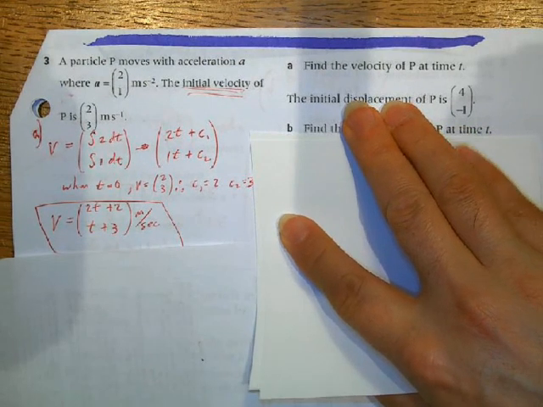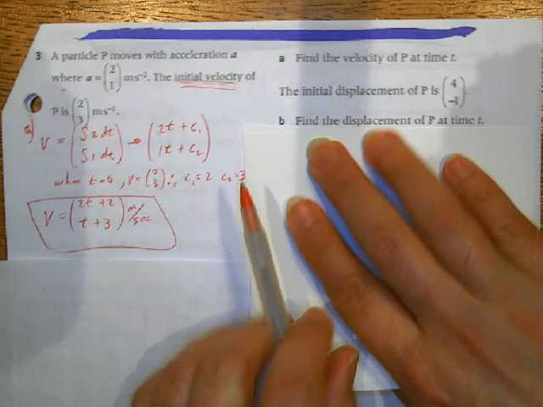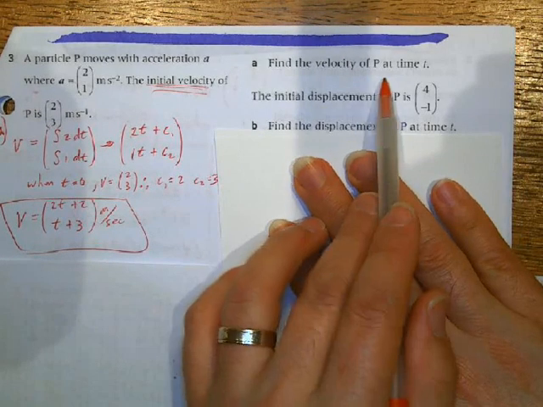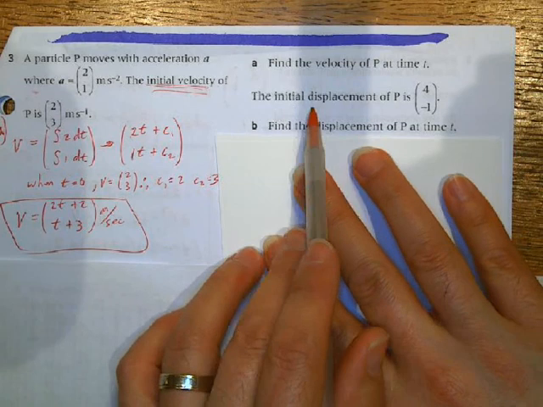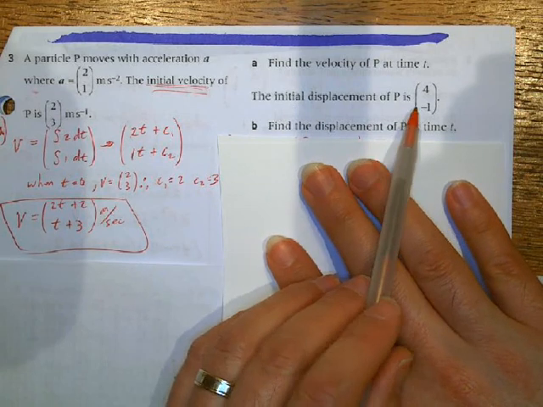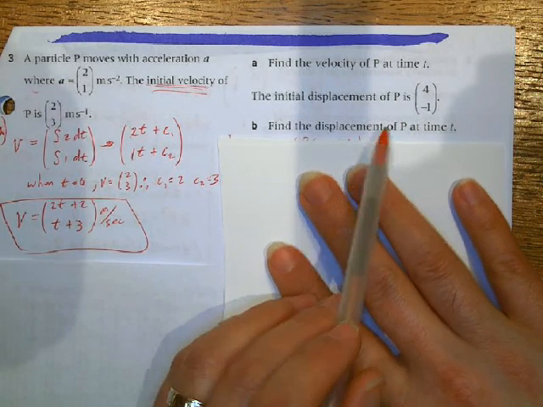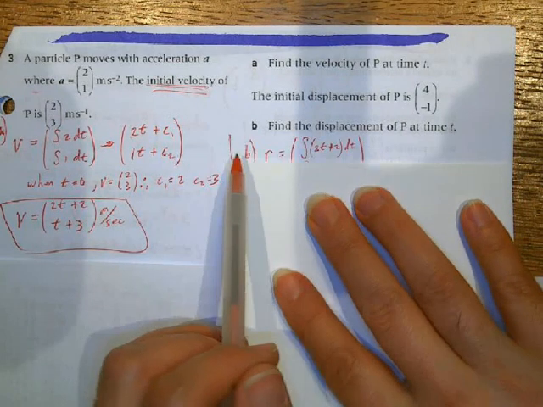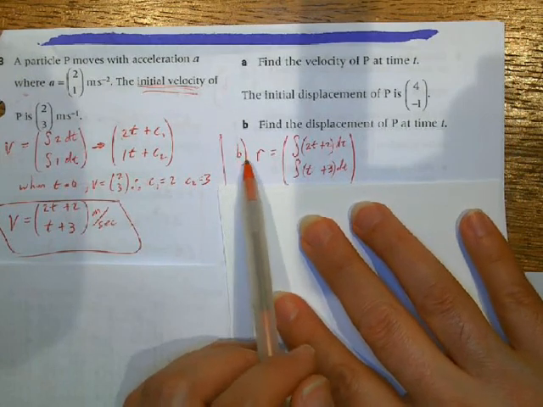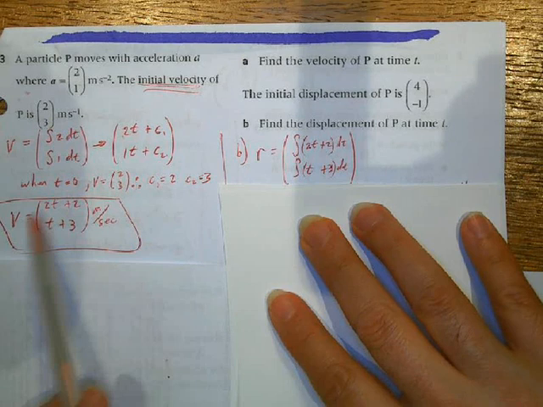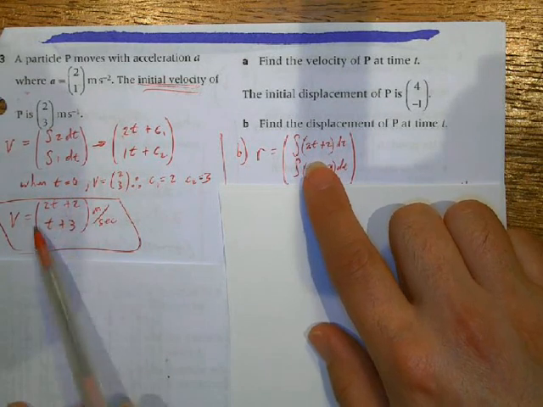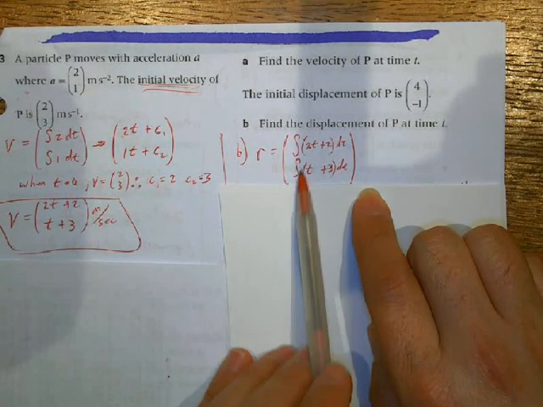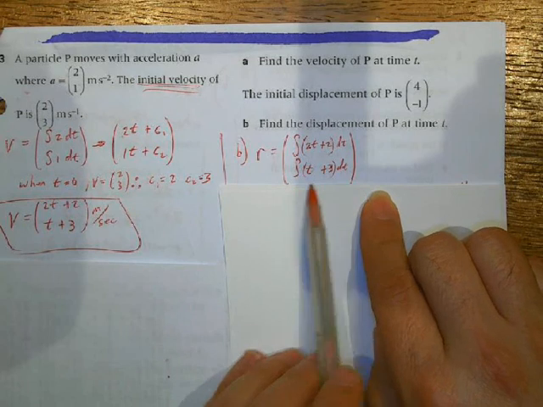So now I've got my new velocity vector. Okay, so now find the velocity of p at time t. The initial displacement of p is this. Find the displacement at time t. So we have to take the antiderivative again of this, 2t plus 2 and t plus 3. So we take the antiderivative again to get my displacement vector.